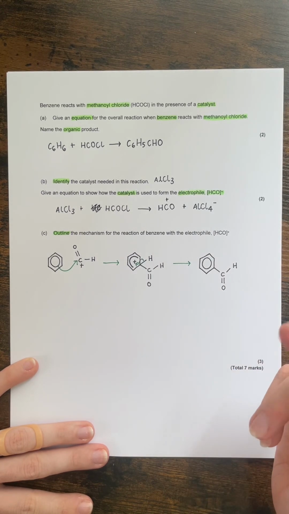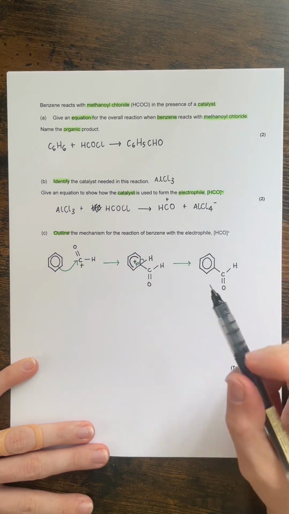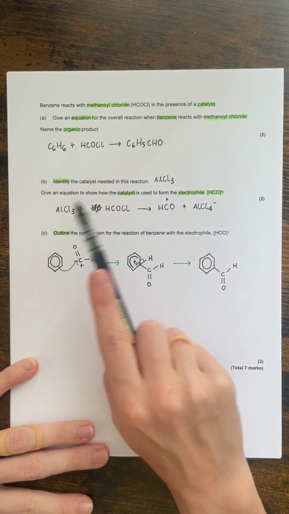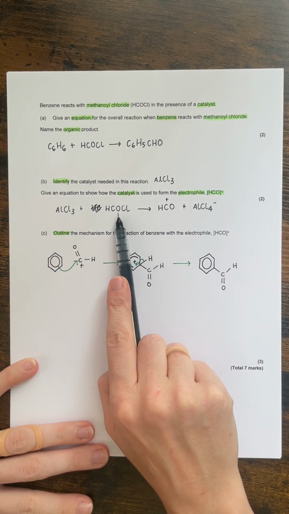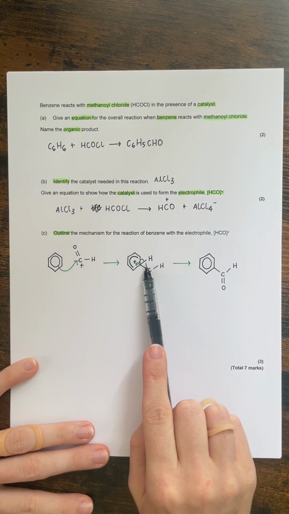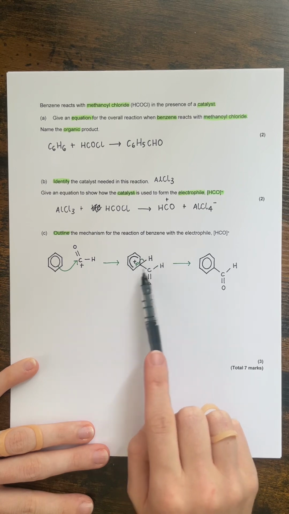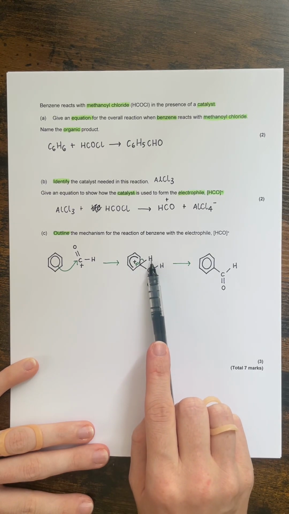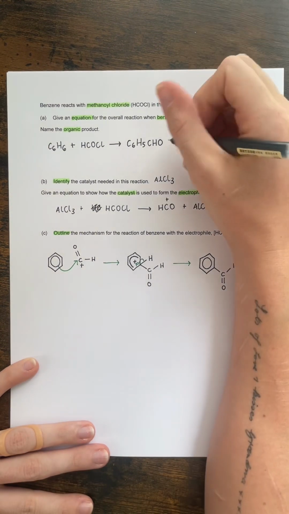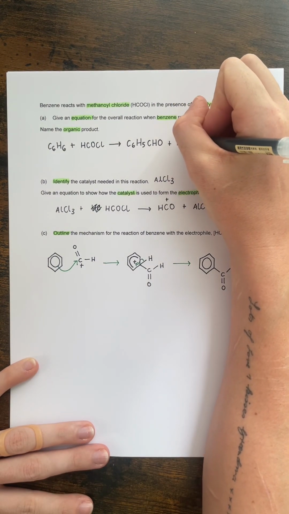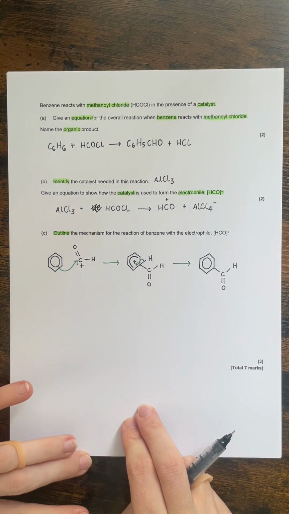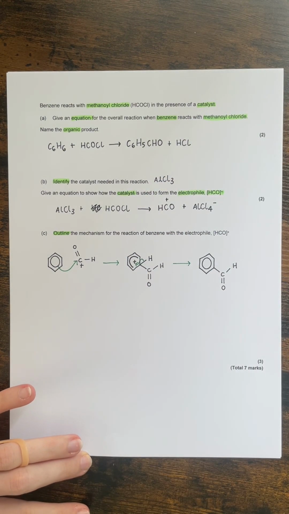And then the other product that we get comes from the Cl that we booted off the acyl chloride in the formation of the electrophile, and the H that we've got rid of in this part of our mechanism. So this H will leave as a H+, that Cl left as a Cl-. They come together to give us HCl as our second product. So that would be our balanced chemical equation.